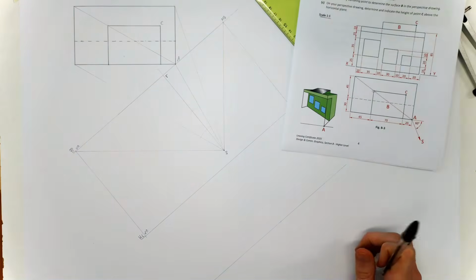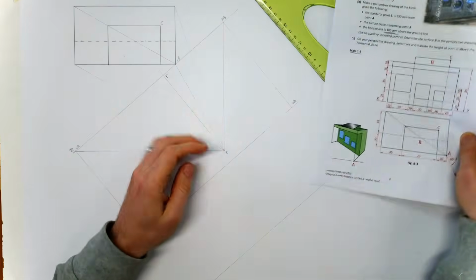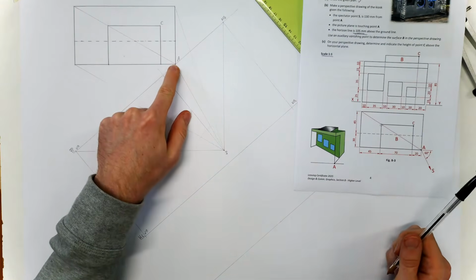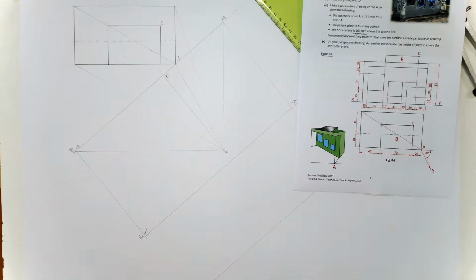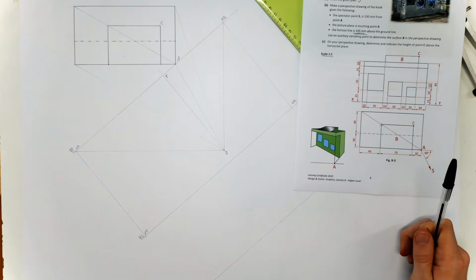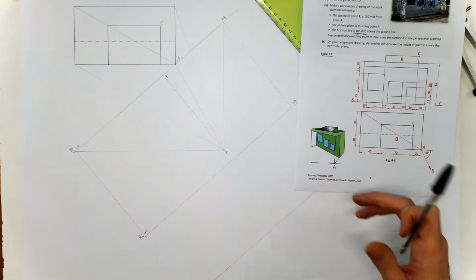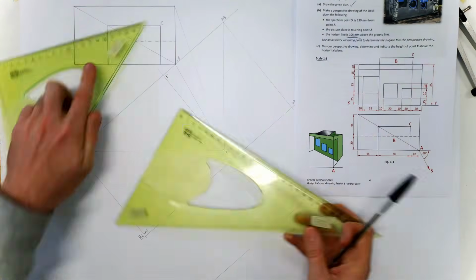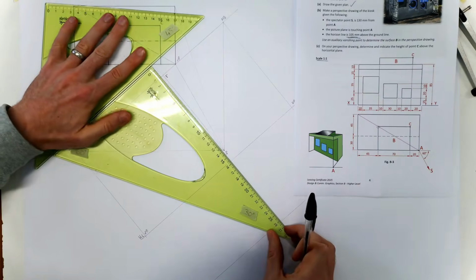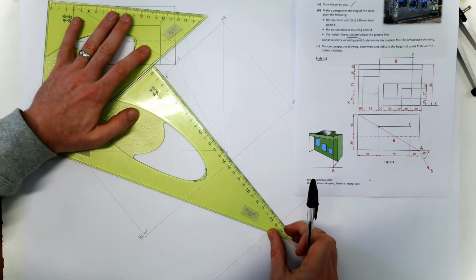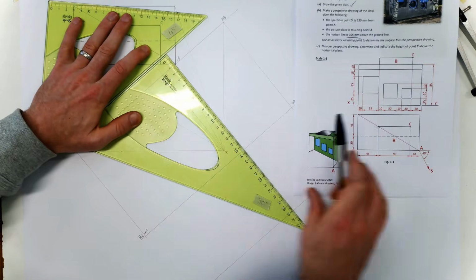Now, I just need to start drawing my perspective. Corner A is touching off of the picture plane. So if corner A is touching the picture plane, I can use that for my heights. So let's project corner A. Project that down.